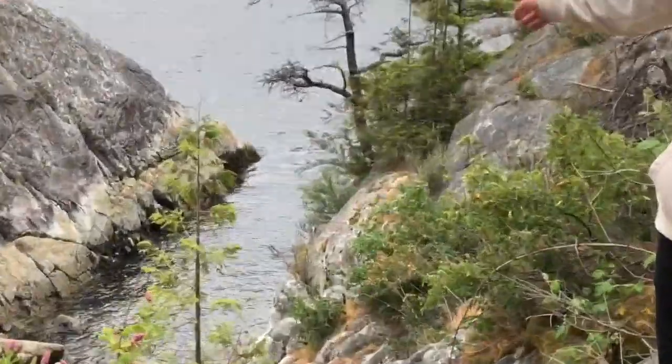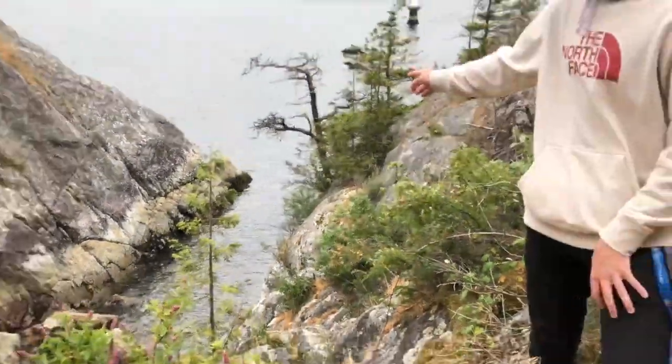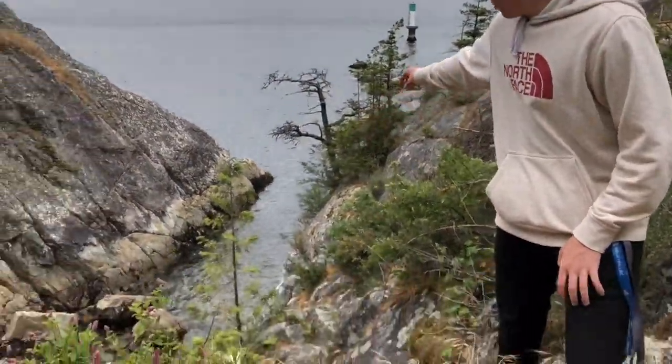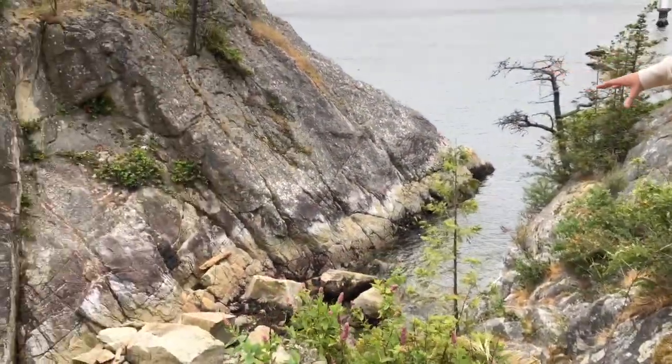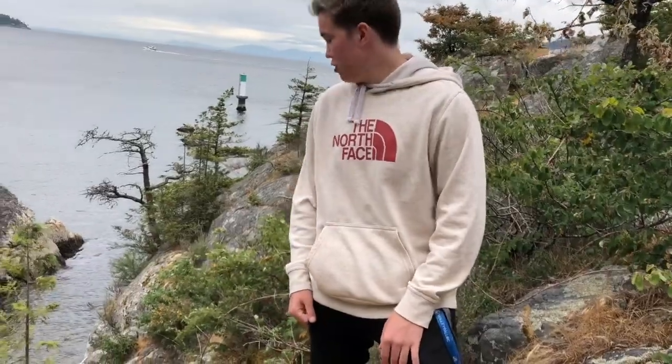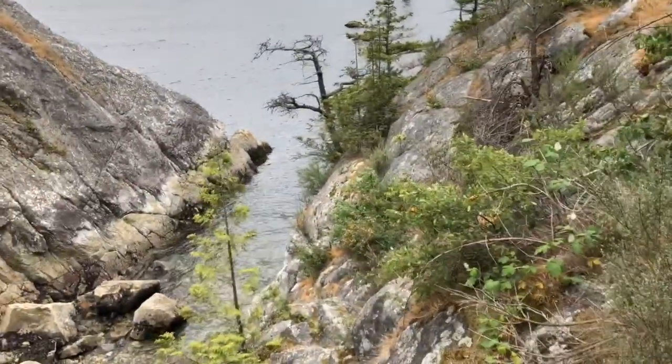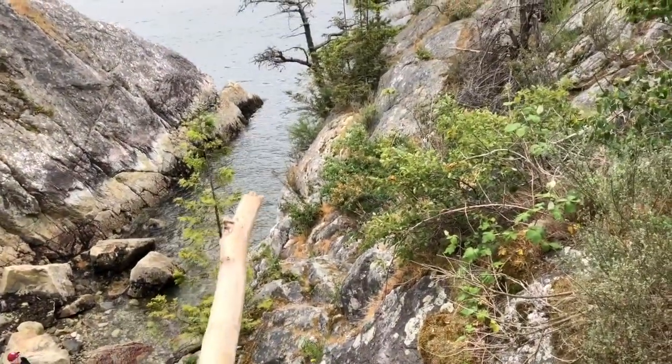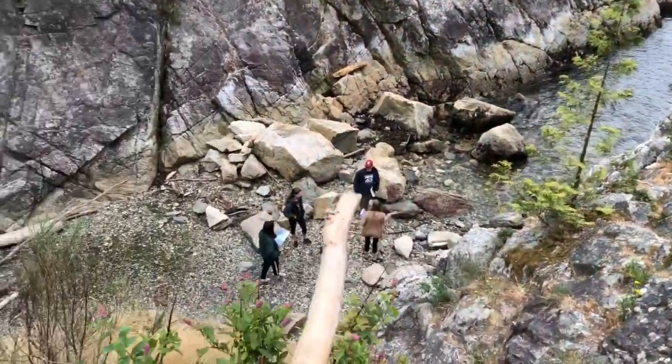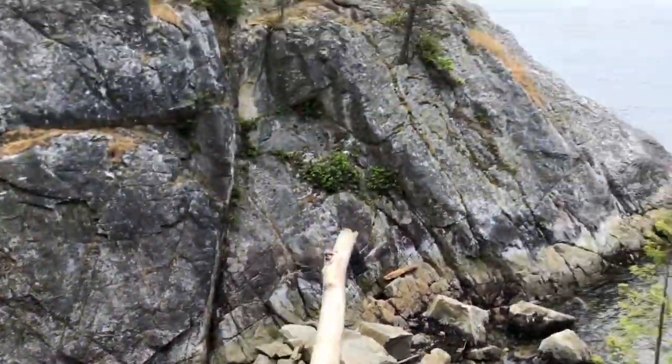This right here on my right hand side is a wave cut platform. It's caused because all the rock that used to be here was softer and was eroded away faster. The four types of erosion are corrosion, attrition, abrasion, and hydraulic action. Wave cut platform. All of that has been eroded because it was softer than that.